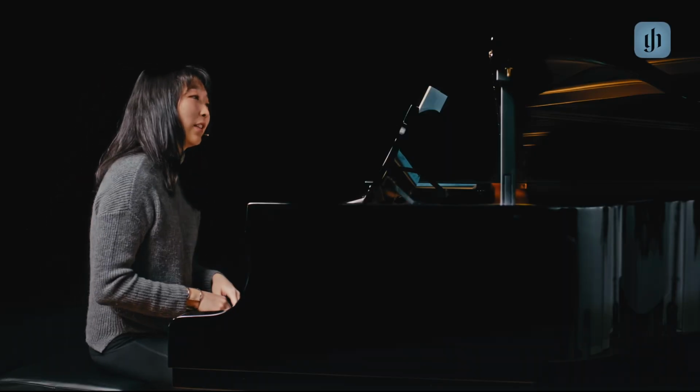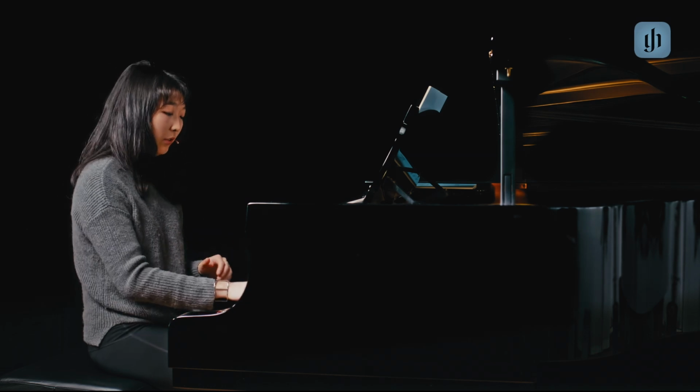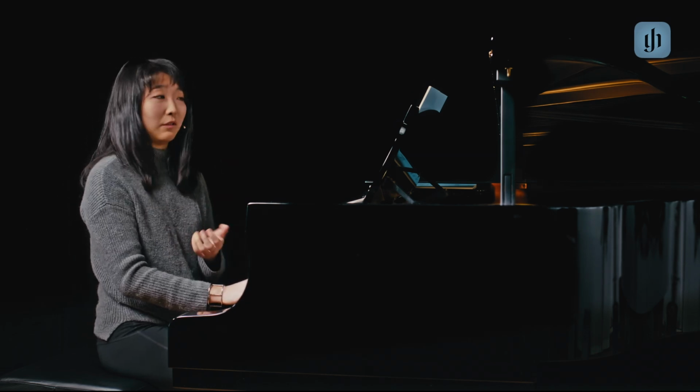And you can practice this very slowly. In the end, it should be just part of your system, and you could actually even self-conduct and give yourself a cue mid-air.